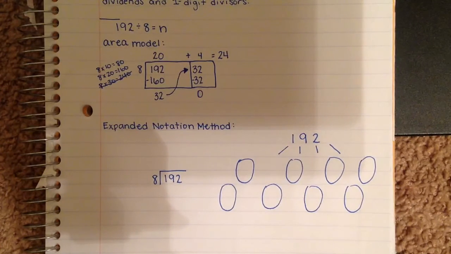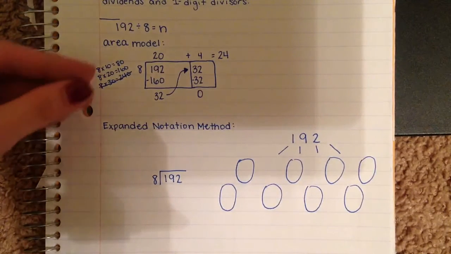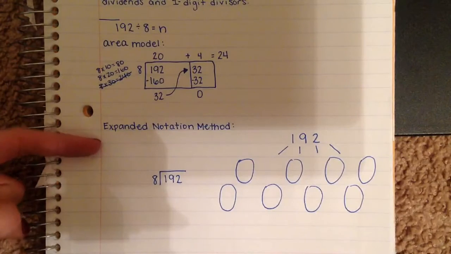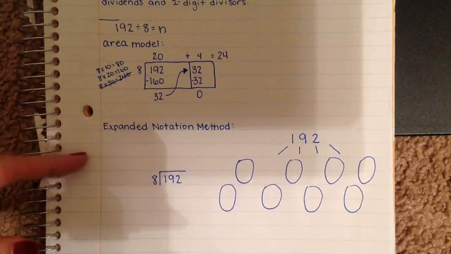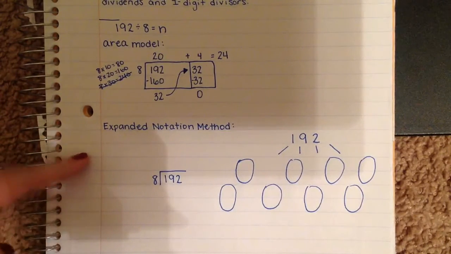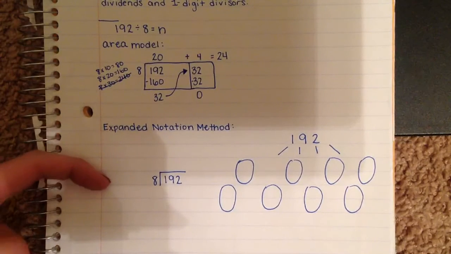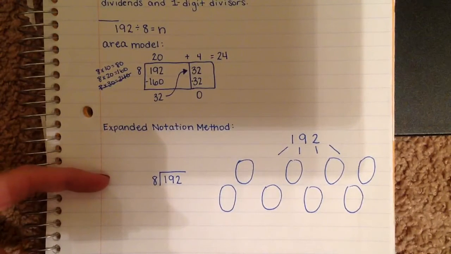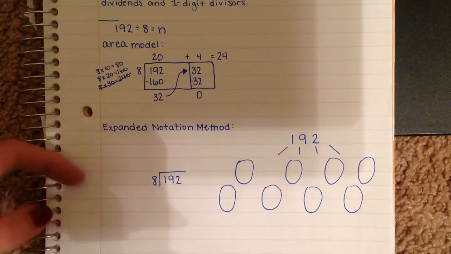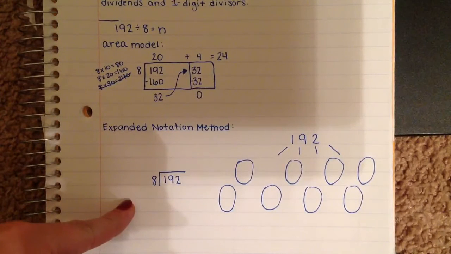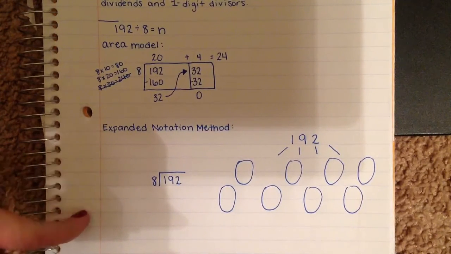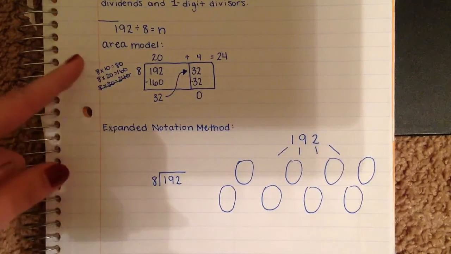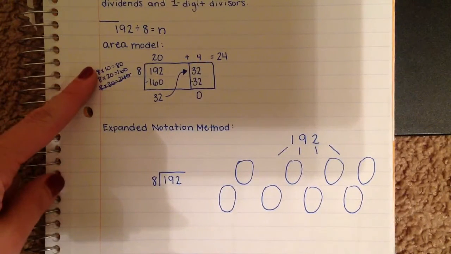Okay, so now we're going to apply our area model to our new expanded notation method. I would like for you to have your pencils down while I am explaining the expanded notation model, and you will be able to pause your video at the end to copy everything down. As we work through our expanded notation method, I think that you're going to see that it's very similar to the area model.